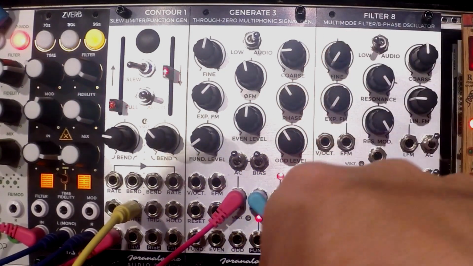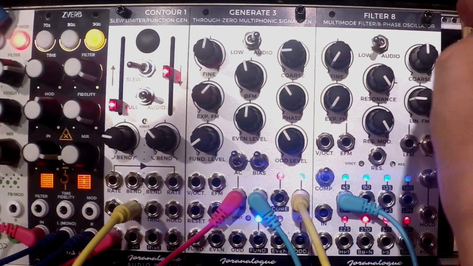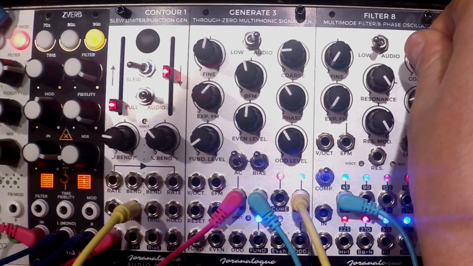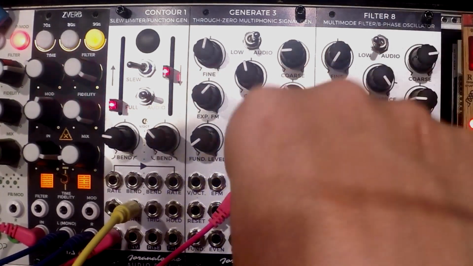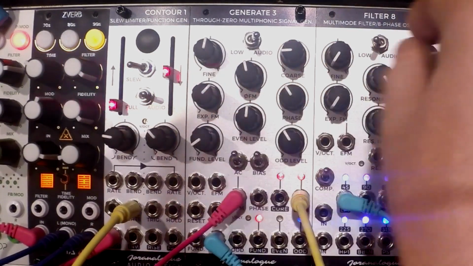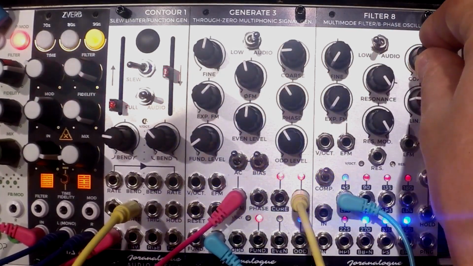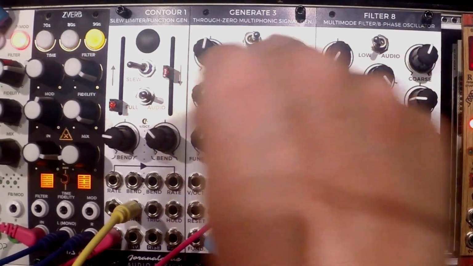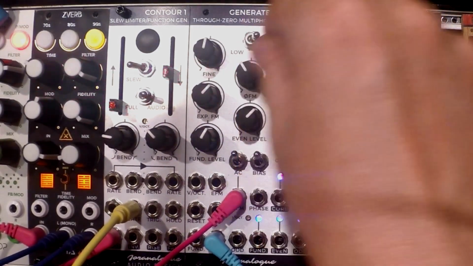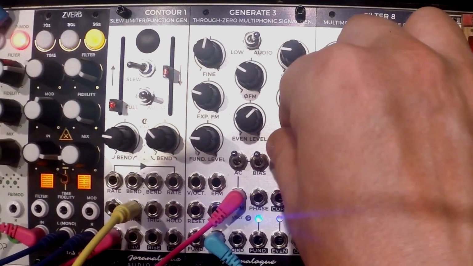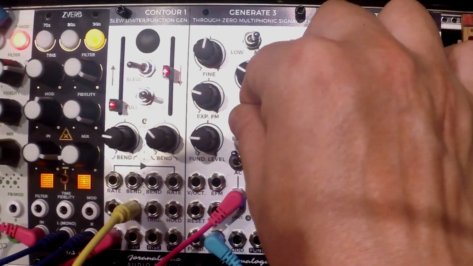So again, the phase modulation. Let's speed it up. I mean, it never ends. It's really so inspiring. This is my third hour with it, and I'm still coming up with some new stuff.